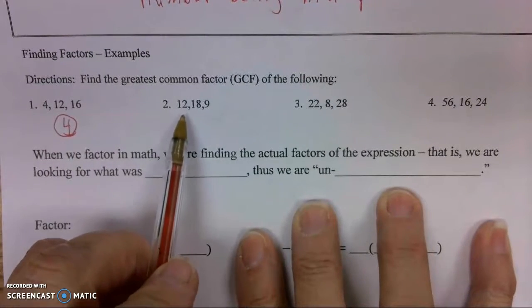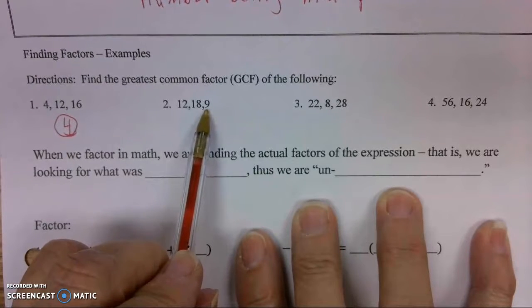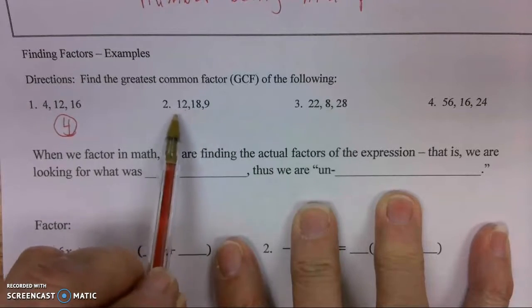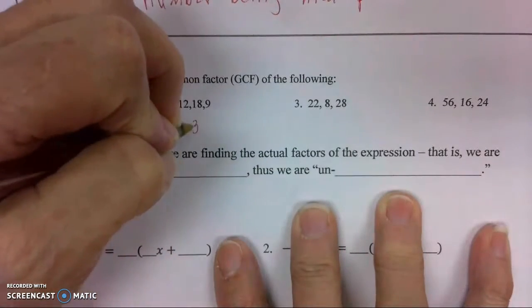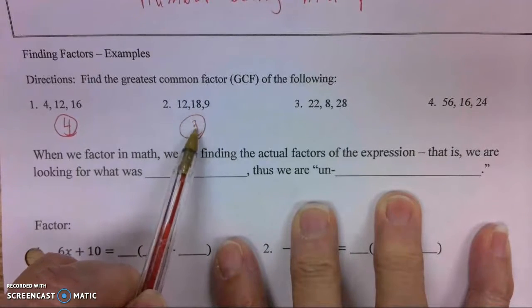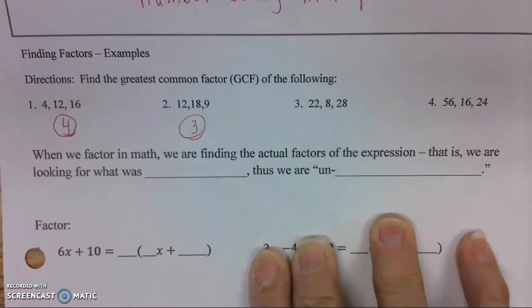On number 2, I have the numbers 12, 18, and 9. Well, I know that the greatest number that will divide into those three is 3. 3 times 4 is 12. 3 times 6 is 18. 3 times 3 is 9.